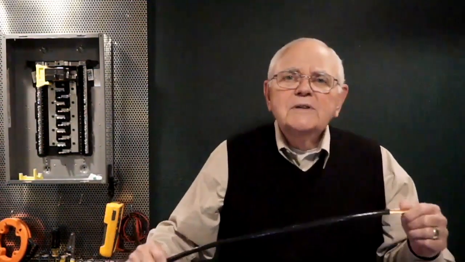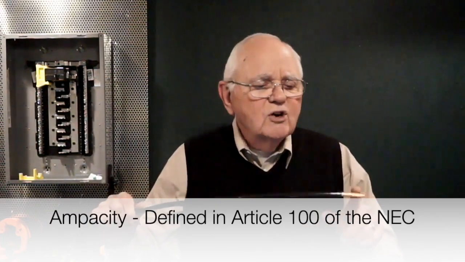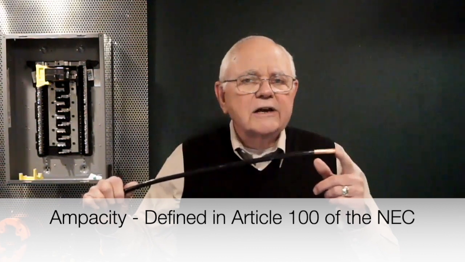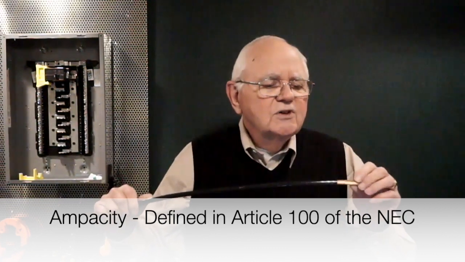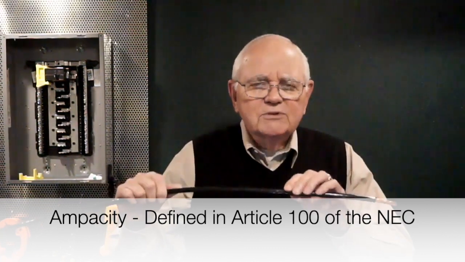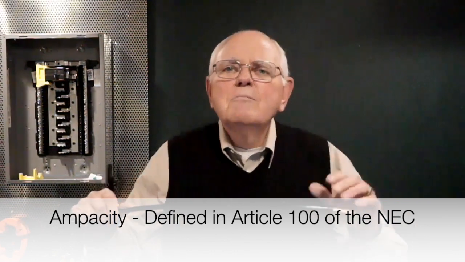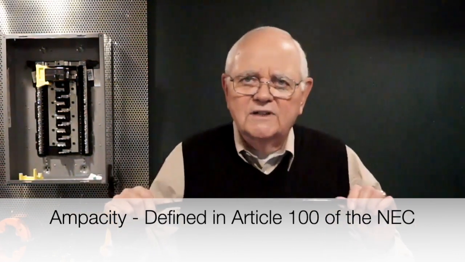So, as I mentioned, we're going to talk about Ampacity today. And what is Ampacity? That might be the first thing we want to talk about then, huh? Ampacity is how much current a conductor can carry under its conditions of use and not exceed the temperature rating of the conductor. It's the maximum operating temperature of the conductor.